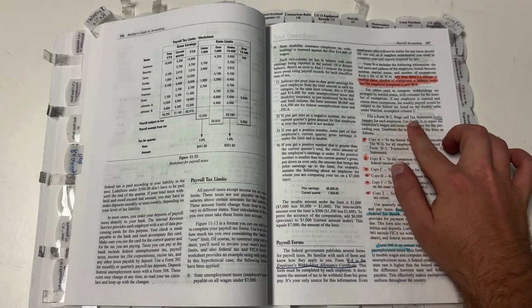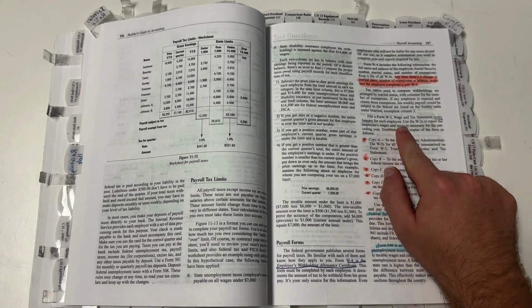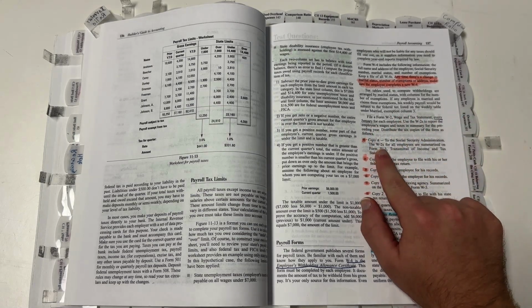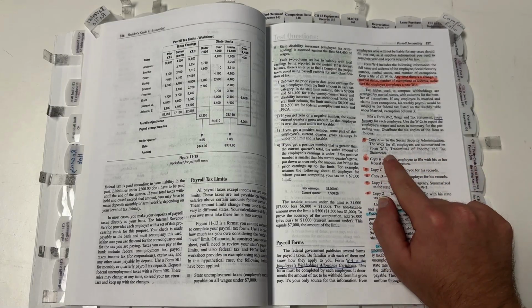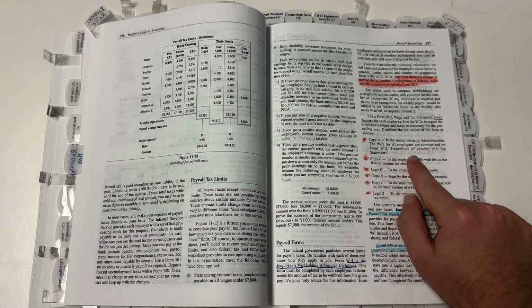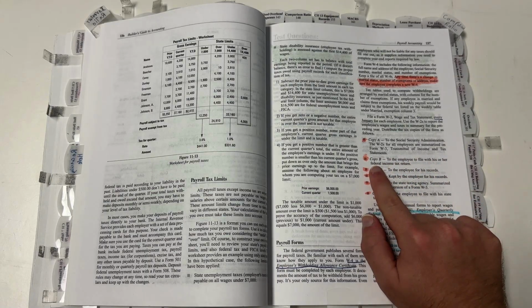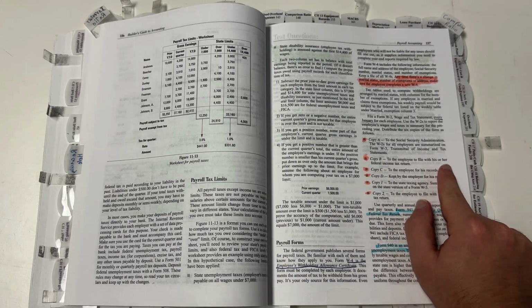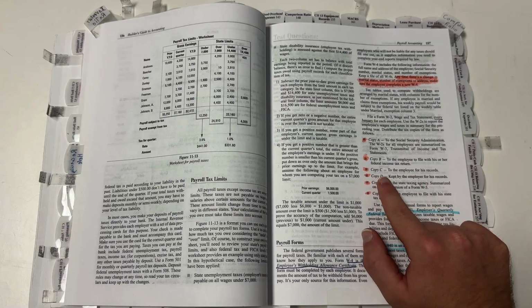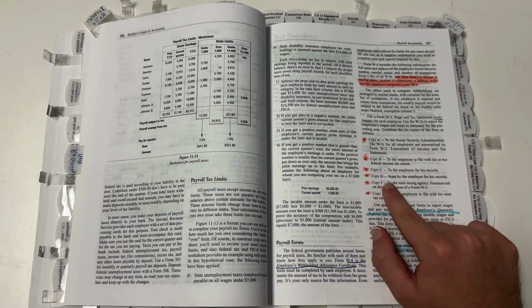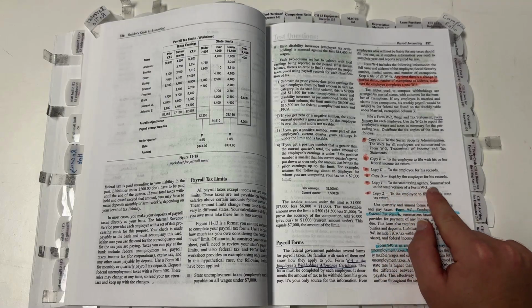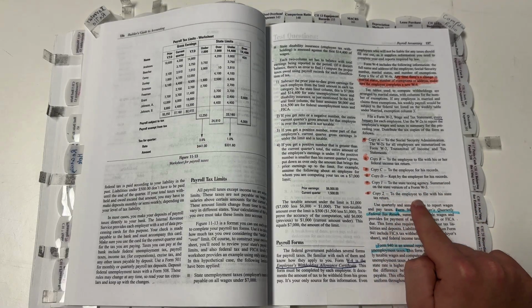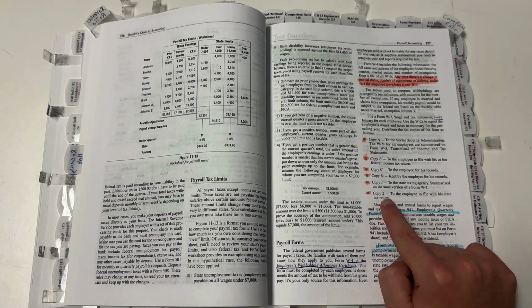File Form W-2, wage and tax statement, every January for each employee. That's important right there. Copy A, to the Social Security Administration. The W-2s for all employees are summarized on Form W-3, transmittal of income and tax statements. Copy B, to the employee to file with his or her federal income tax return. Copy C, to the employee for his records. Copy D, kept by the employee for his records. Copy 1, to the state taxing agency, summarized on the state version of Form W-3. Copy 2, to the employee to file with his state tax return.